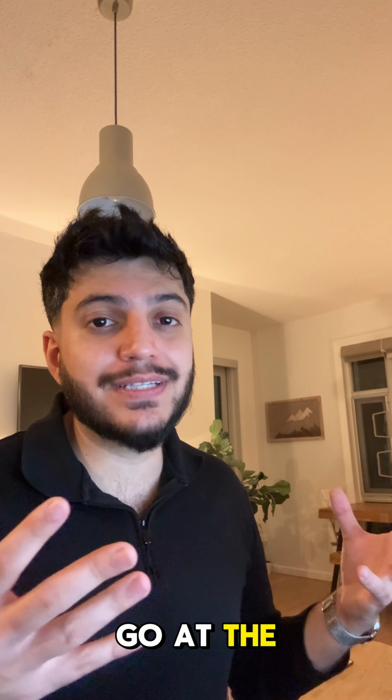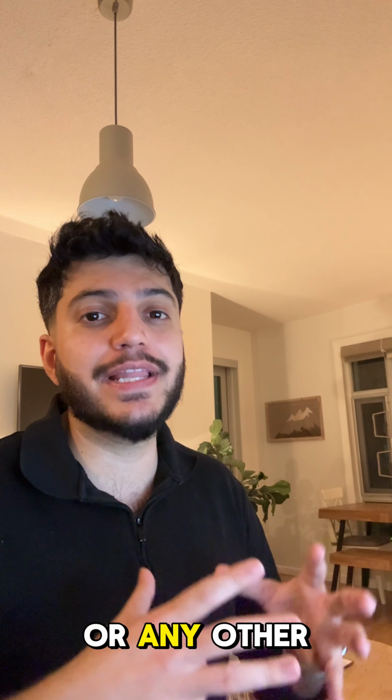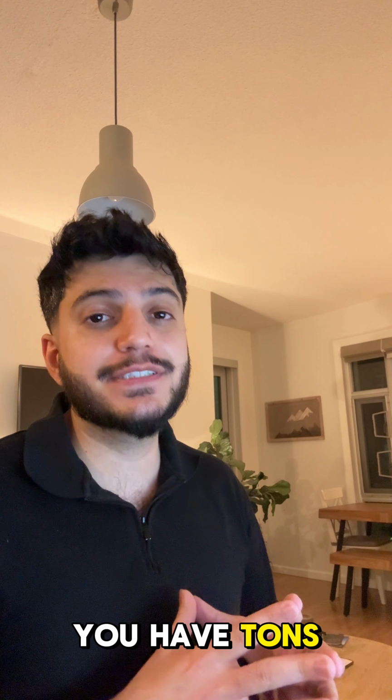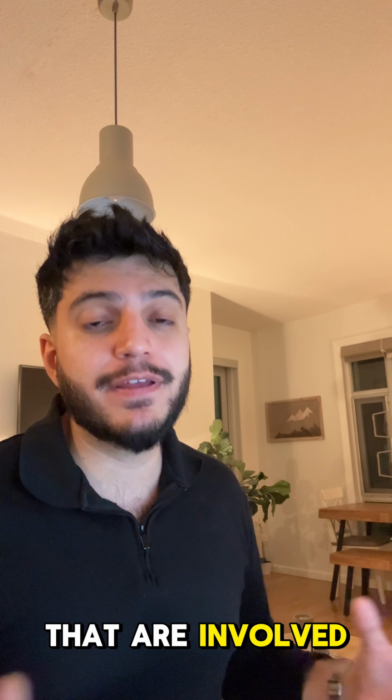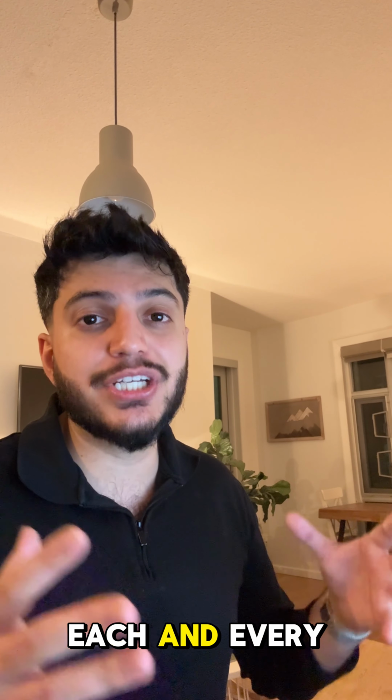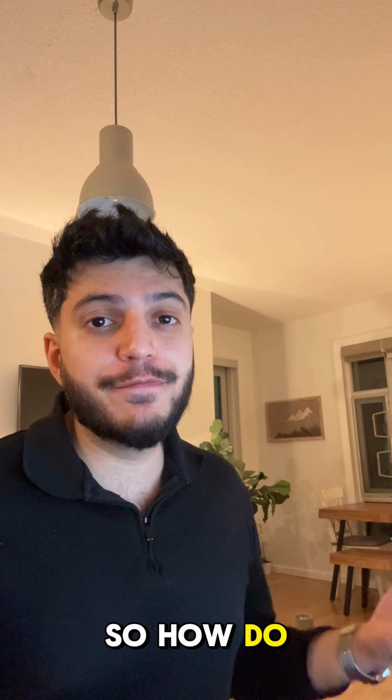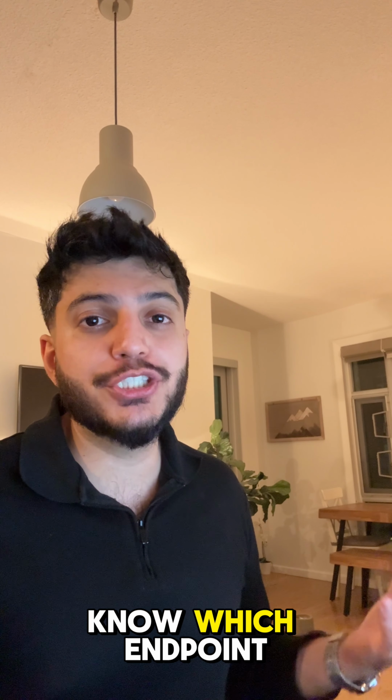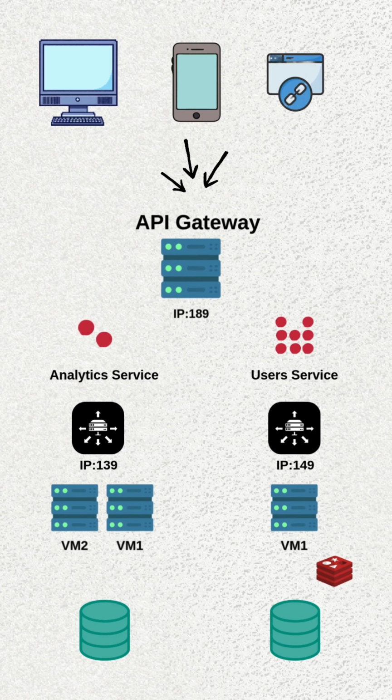But when you go at the scale of Microsoft Teams application or any other applications that are out there, you have tons of different services that are involved. And the client cannot know about each and every service and its endpoint. So how do you fix this endpoint problem? How do we know which endpoint to hit? This is where we introduce API gateways.